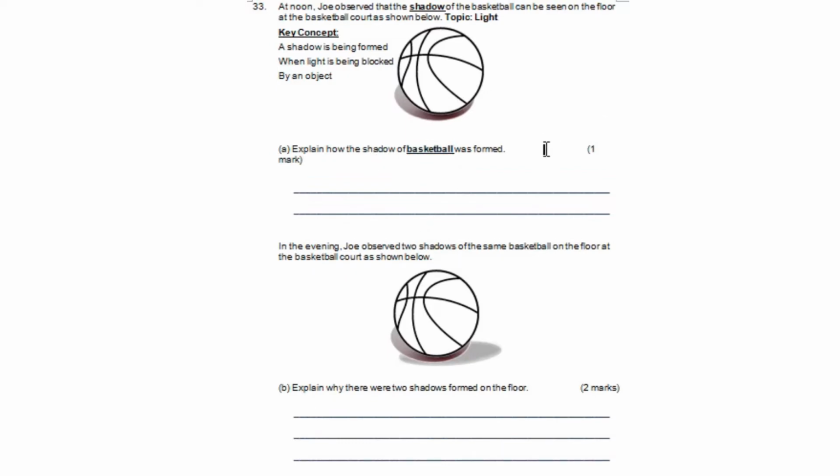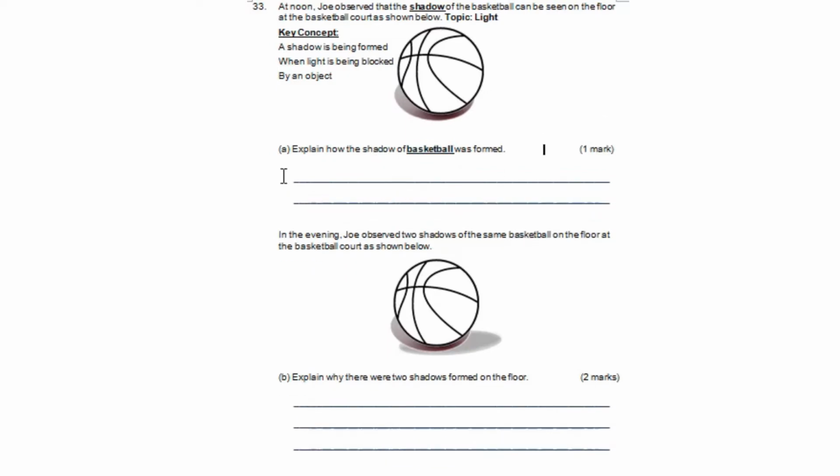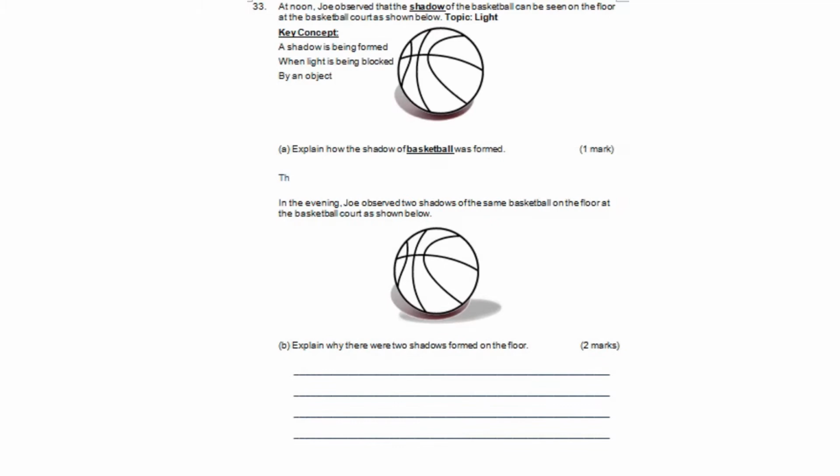Okay, so let's see. So here, how do we make reference? We have to make reference to the word basketball as well as write the key concept. Okay, so you can say the light was blocked. So I have the word blocked. I also have the word light. The light was blocked by the basketball.